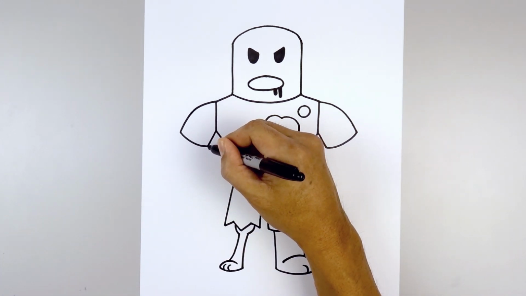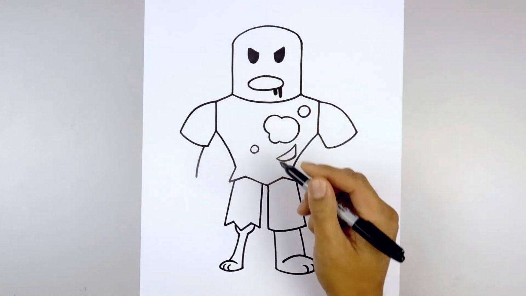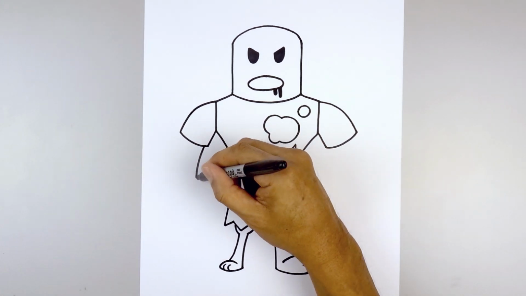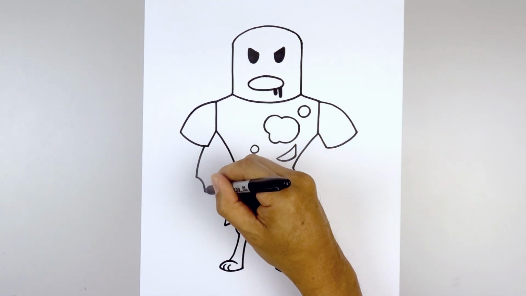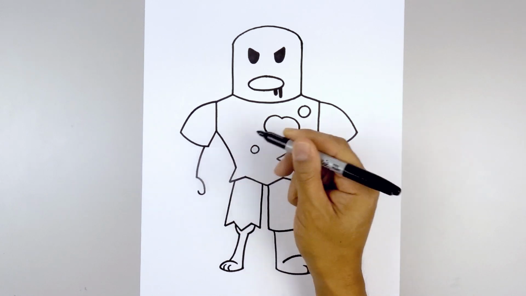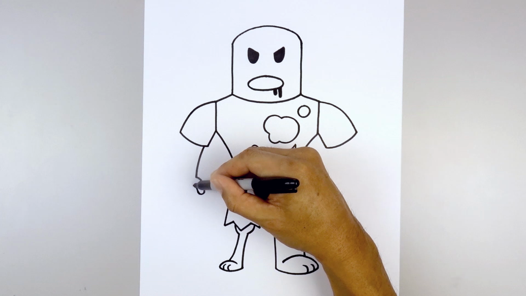From the inside corner of the shirt, we're going to step out, we're going to curve out, and then down towards the wrist. Now let's draw on the thumb. From here we're going to curve in, and then down. Let's round out the thumb, going back up. I just want to follow that same curve, going up towards the palm.